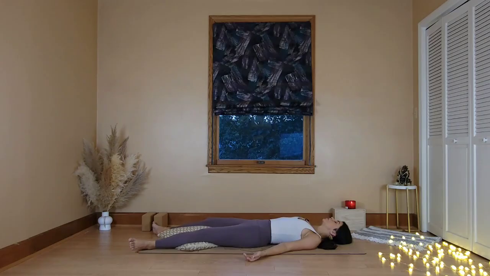Slowly begin to deepen your breath and come back to your body. Gently start to move the body.